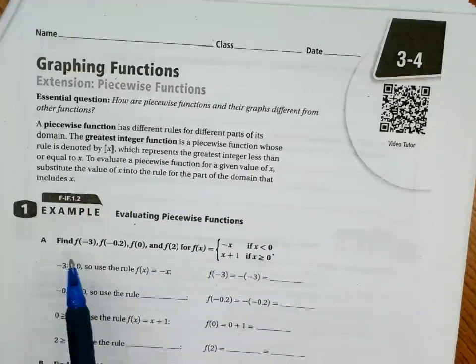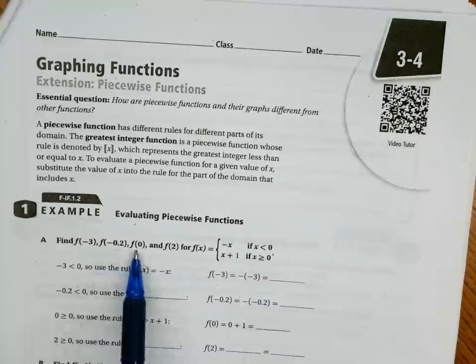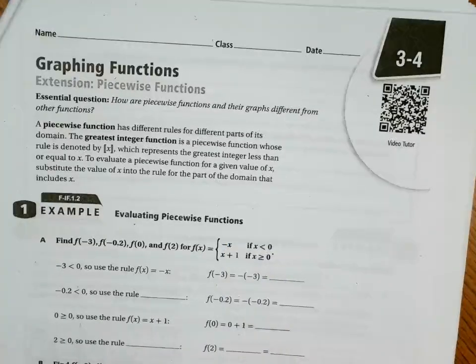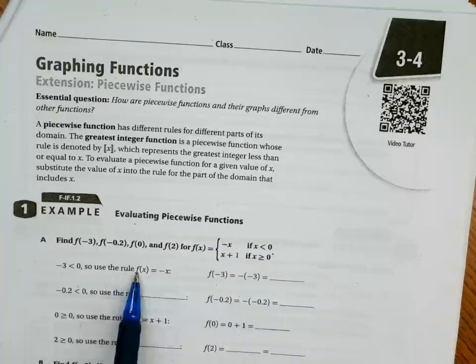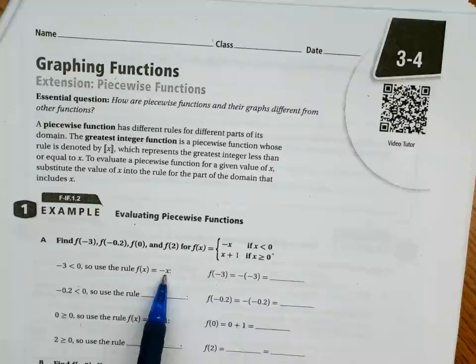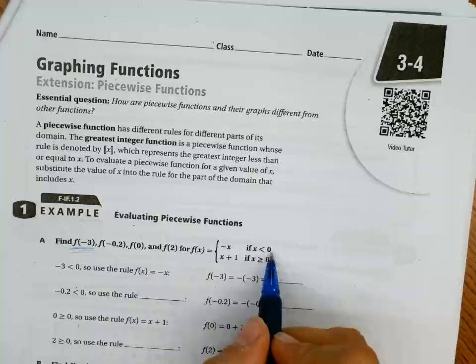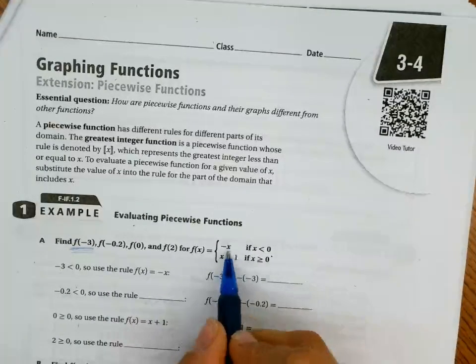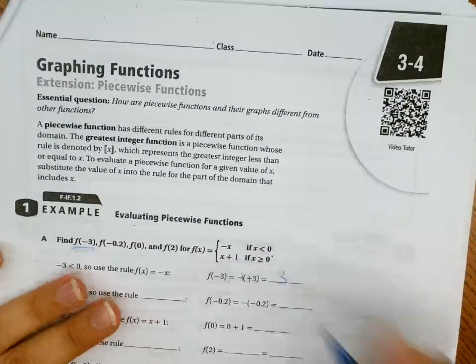Alright, so if we are finding f of negative 3, f of negative 0.2, f of 0, and f of 2 for f of x with this piecewise function, what do we need to do? Negative 3 is less than 0, so we're going to use the rule f of x, or y, equals negative x. So with negative 3, f of negative 3 fits in here. We go negative negative 3, which is positive 3. The answer is positive 3.